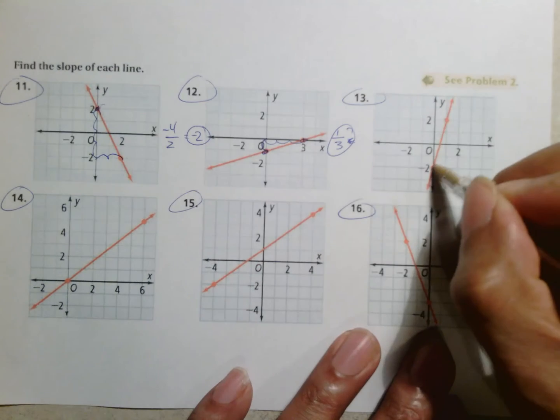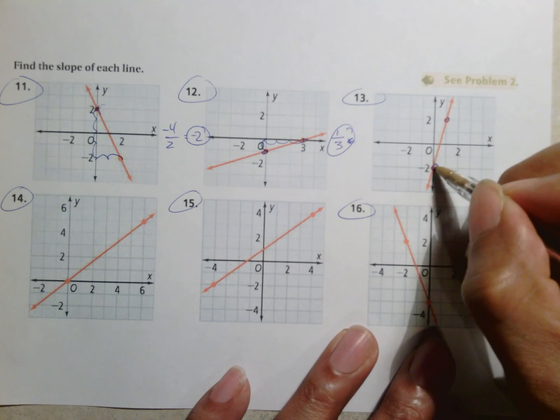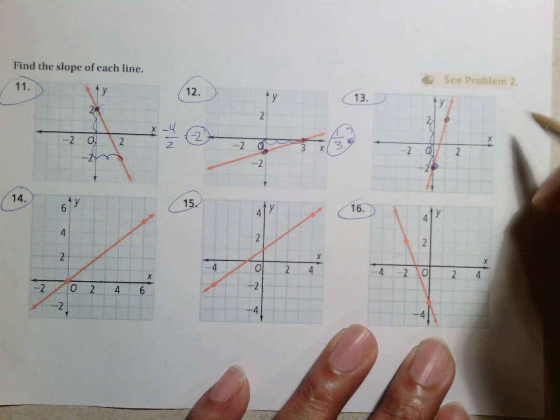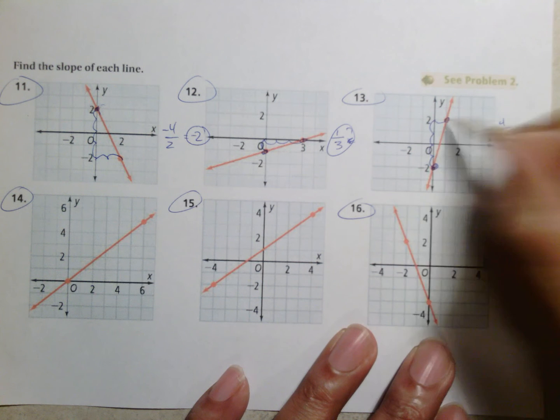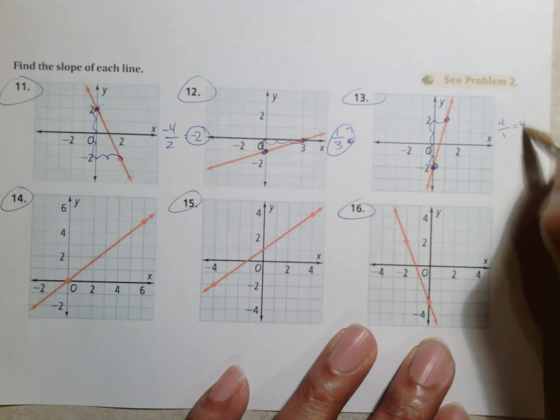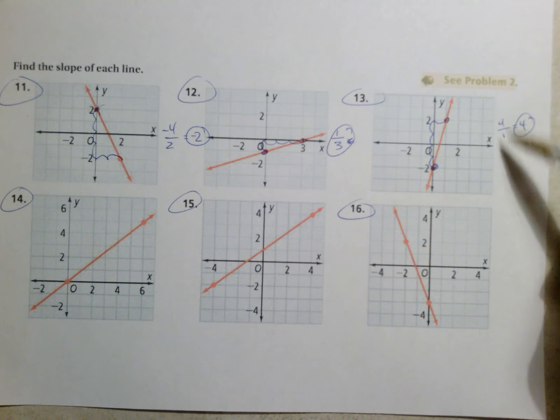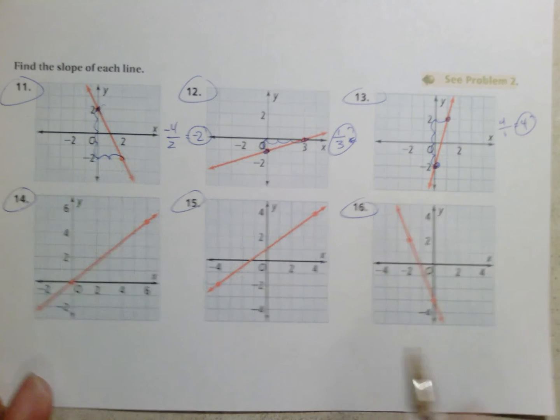If I was looking at this one, again, 2 points here, leftmost point, rise is 1, 2, 3, 4. It's a positive. Over 1. Anything divided by 1 is itself. It means that the rate of change of that line is 4. Notice how we take 4 over 1 and turn it into 4.